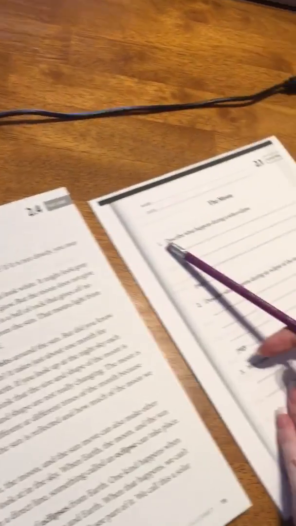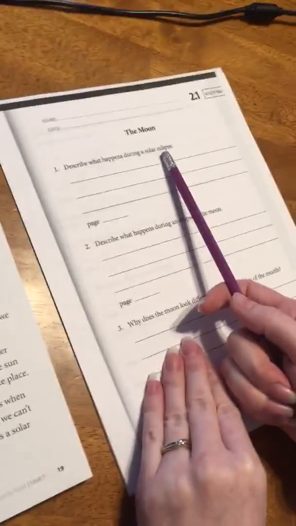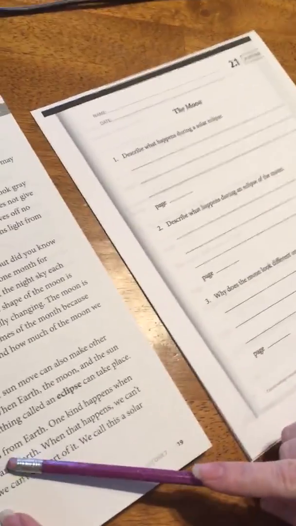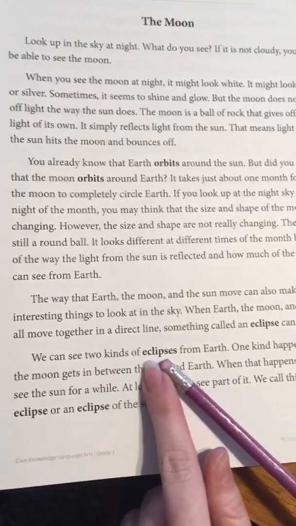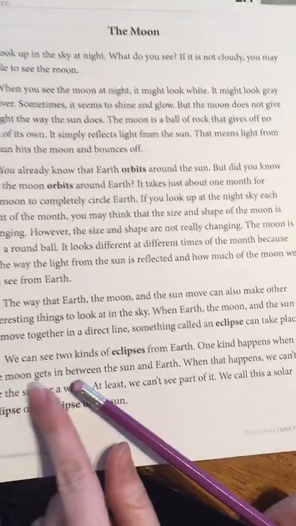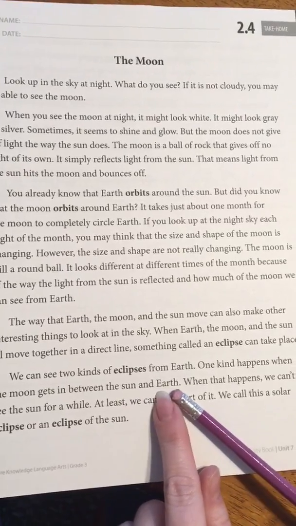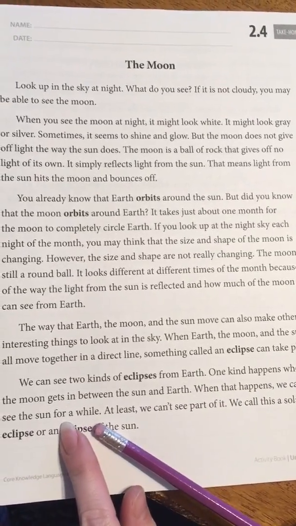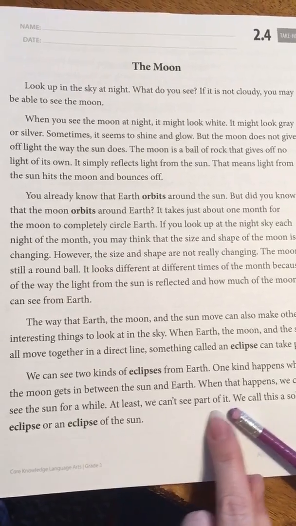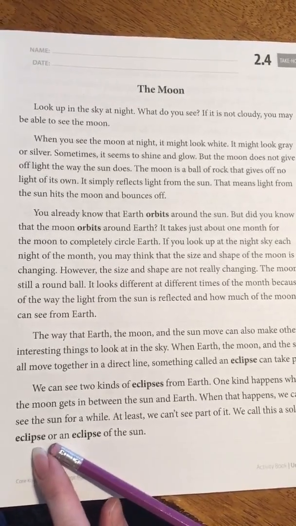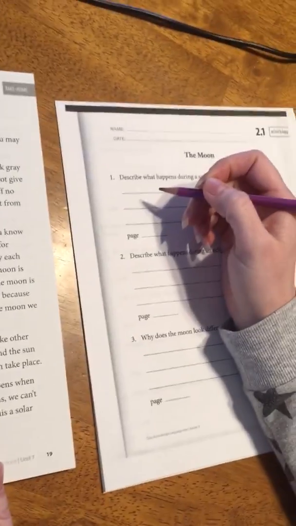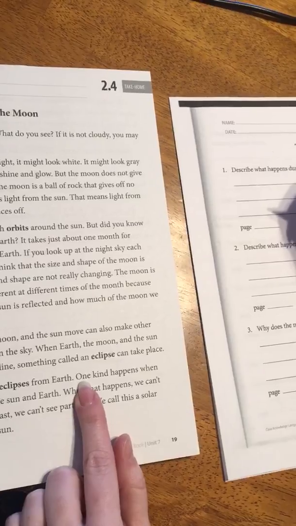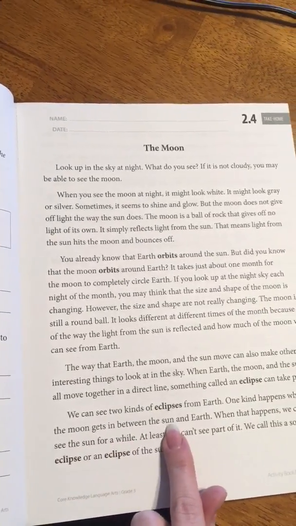We are looking for number 1. Describe what happens during a solar eclipse. So down at the bottom, I see my bold words talking about eclipse. We can see two kinds of eclipses from Earth. One kind happens when the moon gets in between the sun and Earth. When that happens, we can't see the sun for a while. At least we can't see part of it. We call this a solar eclipse or an eclipse of the sun. So what we're going to write on number 1 is we're going to go back and see what it says happens. One kind happens when the moon gets in between the sun and the earth.